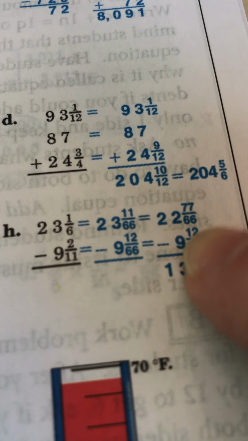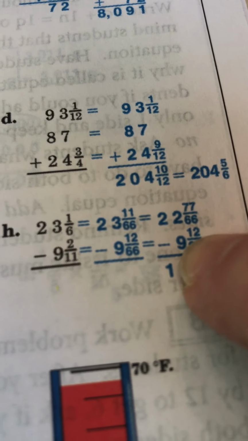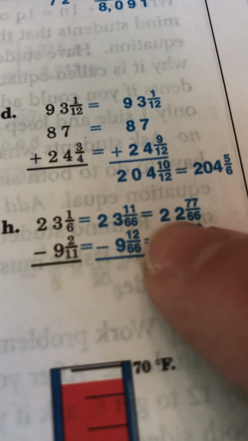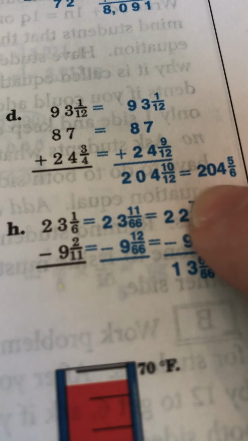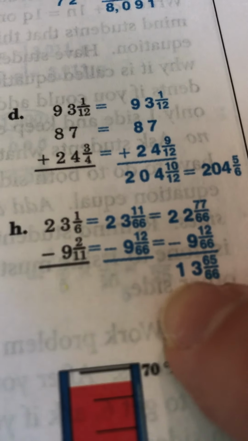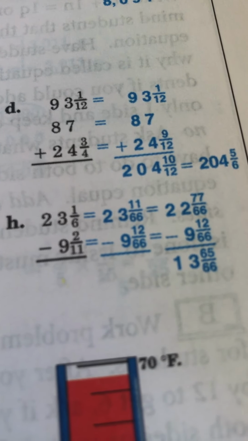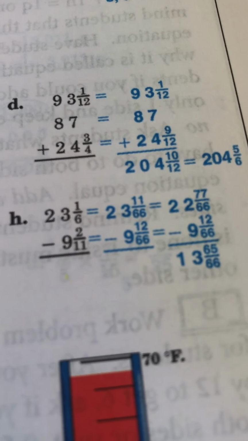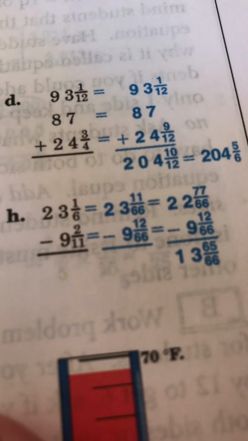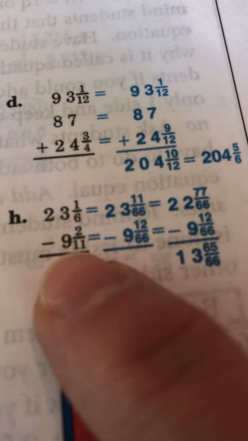You put your common denominator. 22 minus 9, don't forget to borrow. That's going to become a 1. This is going to be a 12. 12 minus 9 is 3, and that's a 1. 13 and 65 over 66, and it cannot be reduced anymore. Okay? So, common denominators, sometimes they're harder to find.